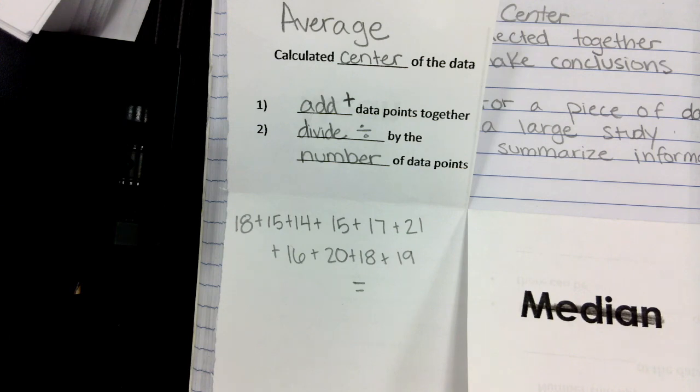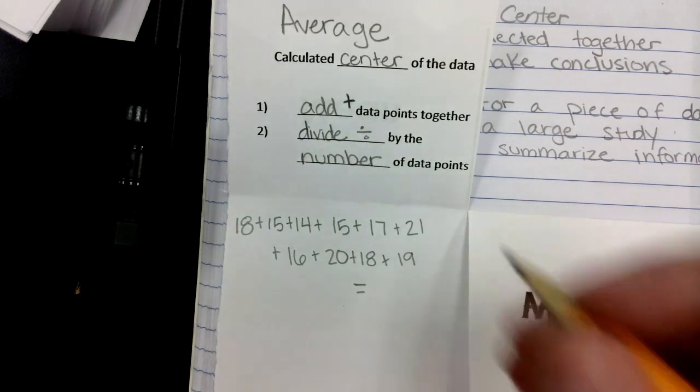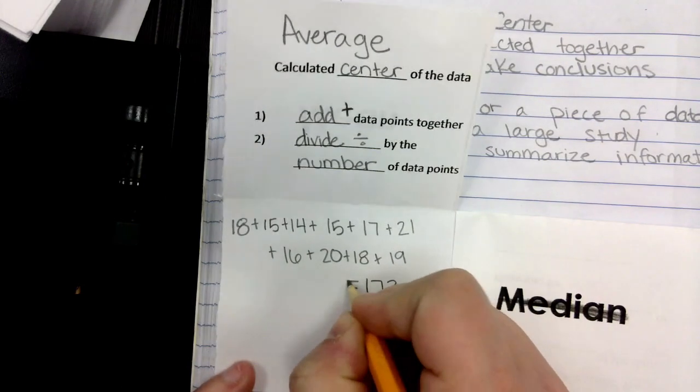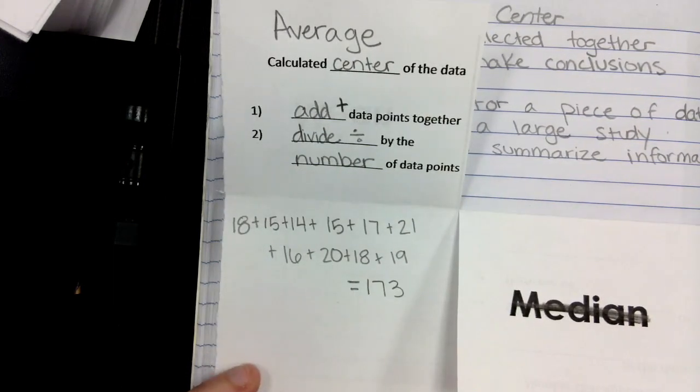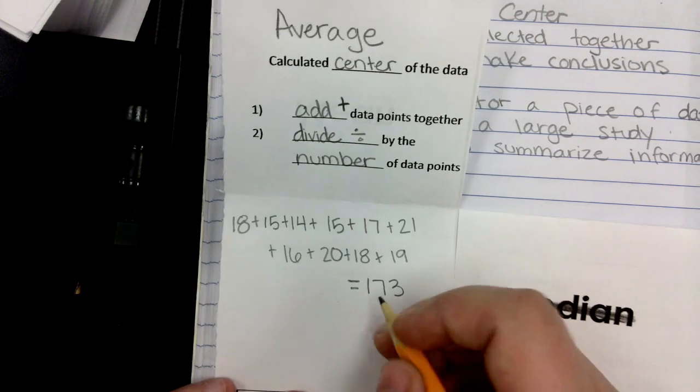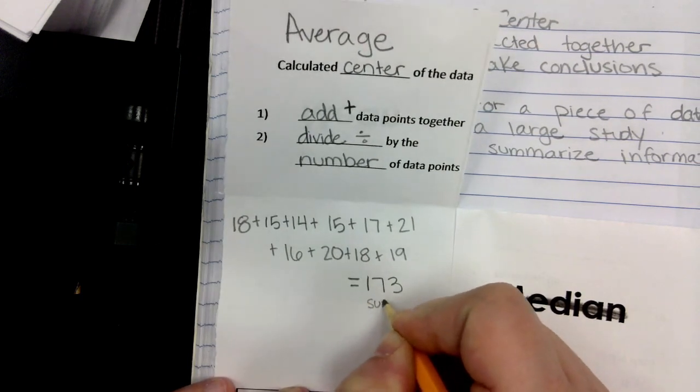Okay, so 173. Another word, what do we call that answer to an addition problem? Sum. So this might be called the sum. If in your questions, in your practice, it asks what's the sum, that's what we're talking about, is how much it was when we added it together.